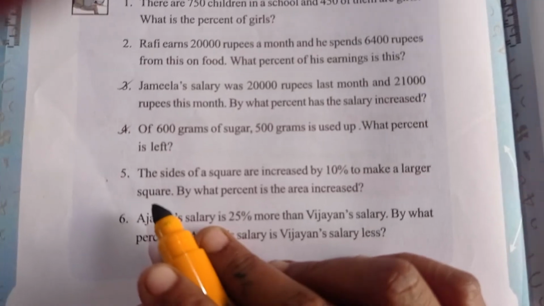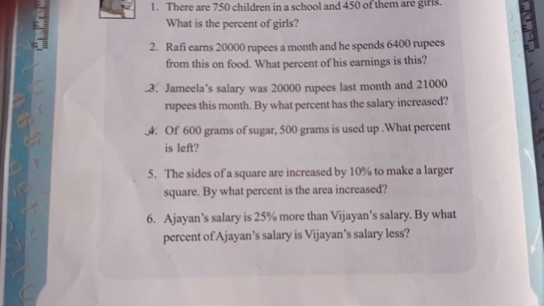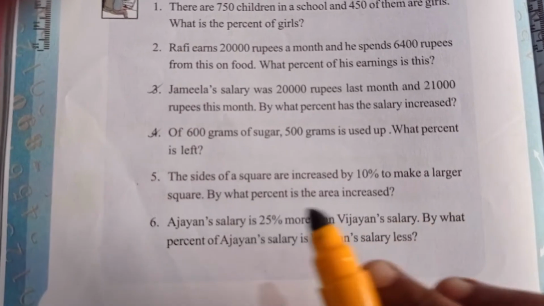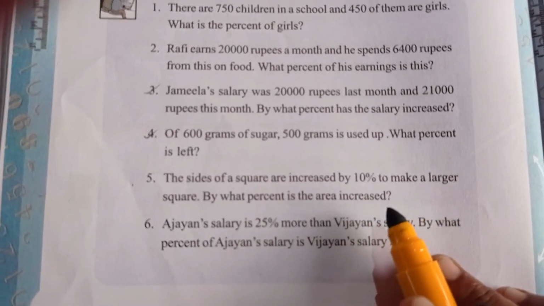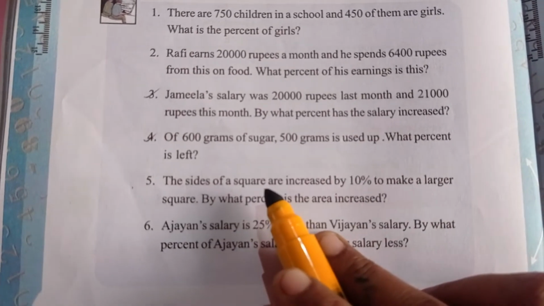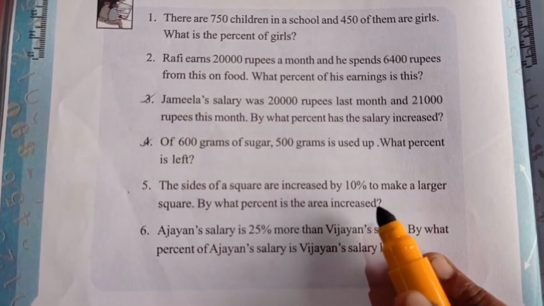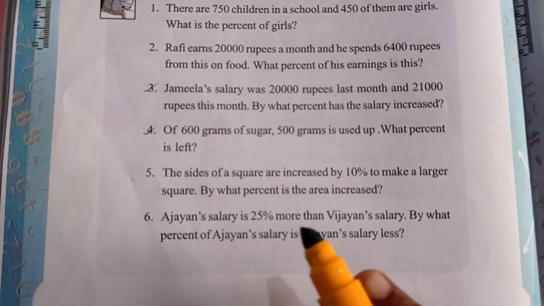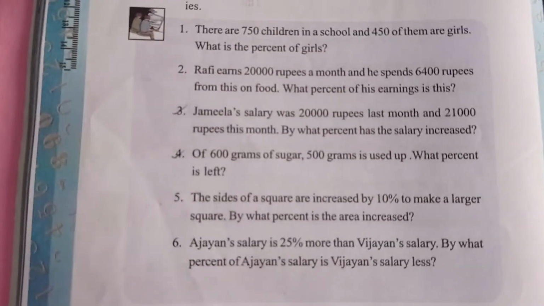Fifth question. The sides of a square are increased by 10% to make a larger square. By what percent is the area increased? Here a square is taken. The side of the square is increased by 10% to make a larger square. Then find out the percent by which the area is increased.